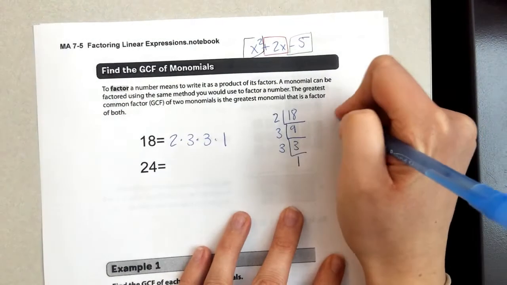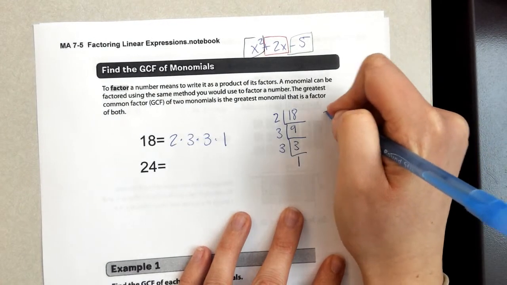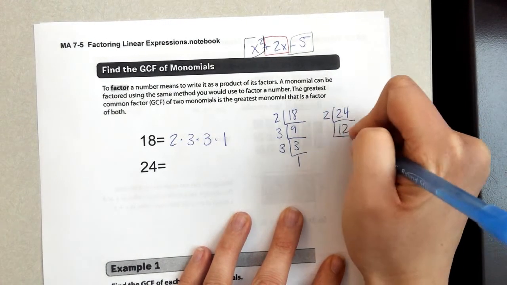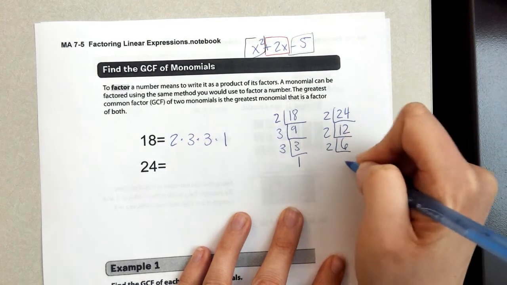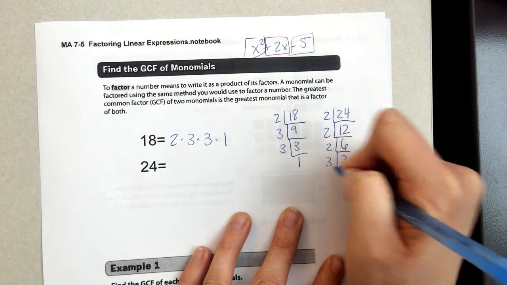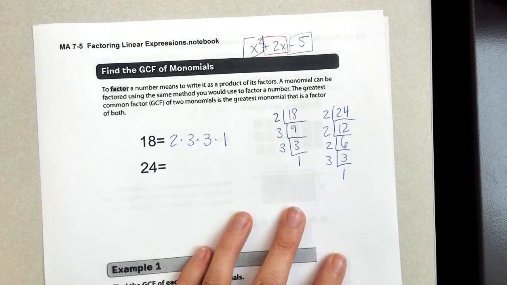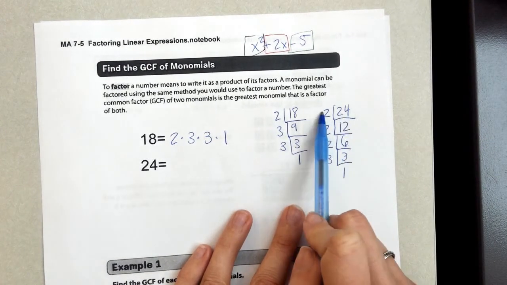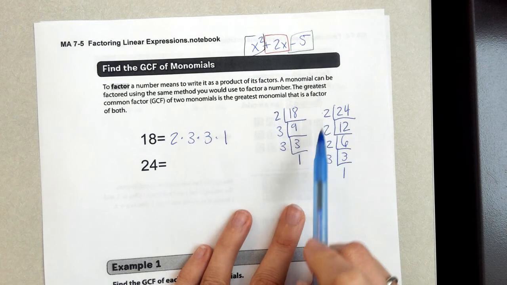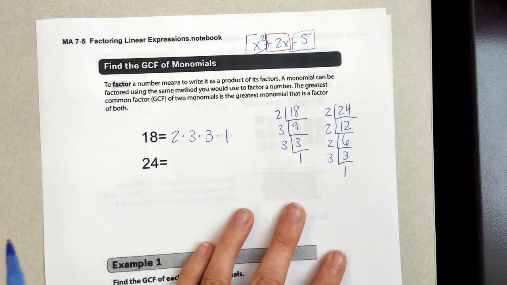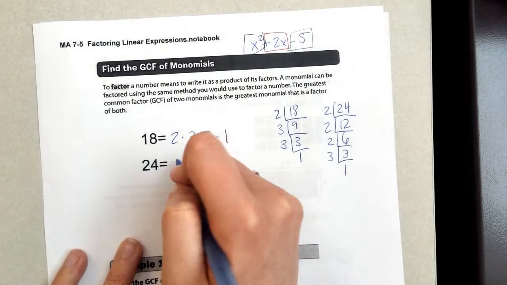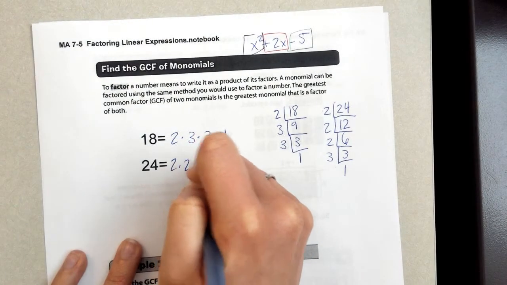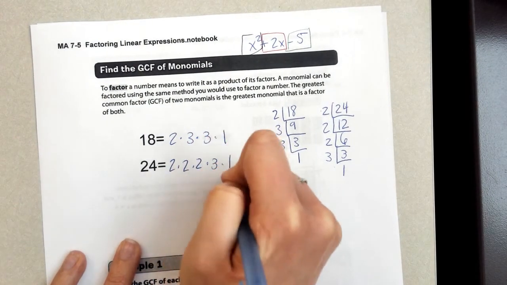Then for 24, I can divide out a 2, that's 12. I can divide out a 2, that's 6. I can divide out a 2, that's 3. And I can divide out a 3, that's a 1. Now, remember, you couldn't divide out a 4 here or a 6 here because those are not prime numbers. You only divide out your prime numbers. That's why it's prime factorization. So 2 times 2 times 2 times 3 times 1.